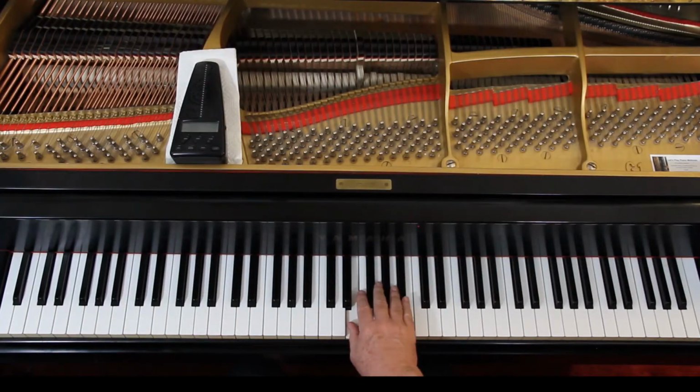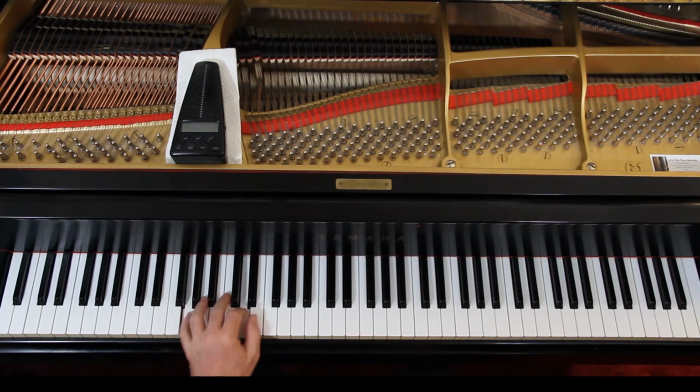You get the idea. It's just real laid-back blues style. Now, on top of all that, they're suggesting pedal. I disagree. I think the whole thing could be played very well without pedal. I like to hear this phrasing, and I like to hear a little silence between those chords.